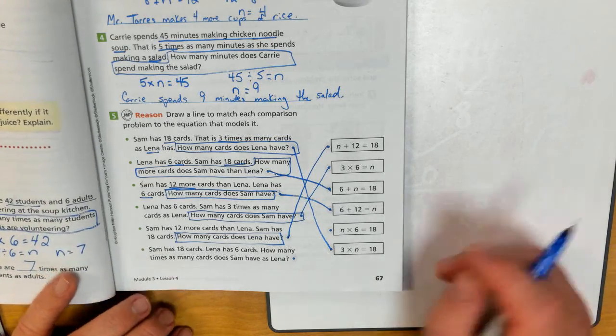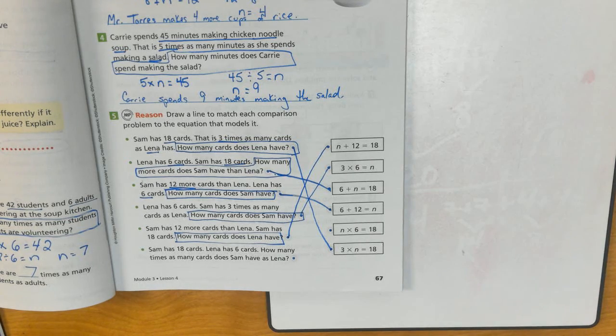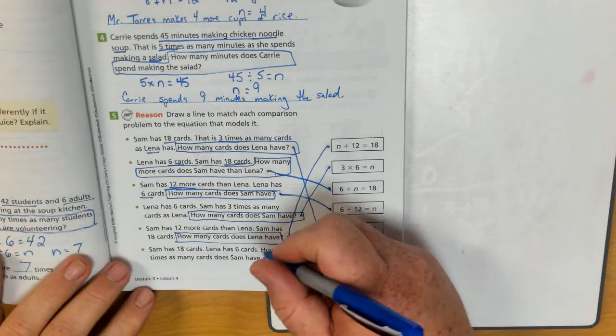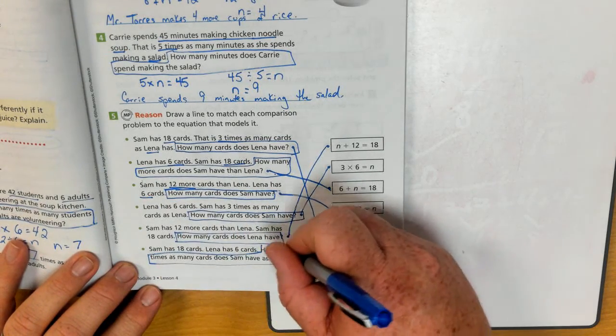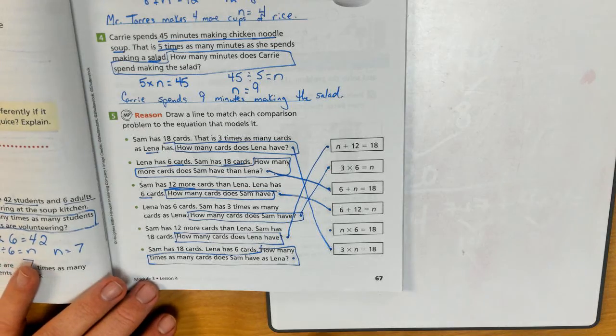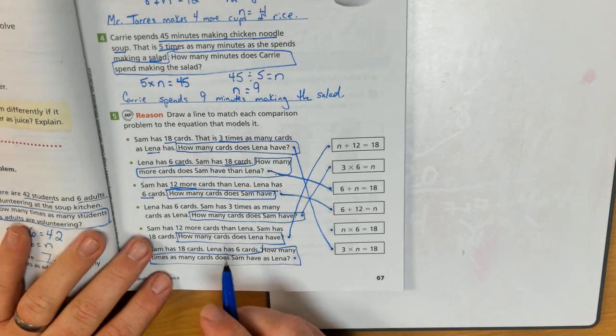All right. And finally, Sam has 18 cards. Lena has 6 cards. How many times as many cards does Sam have as Lena? Okay, I heard the how many times as many, so I know it's a multiplicative comparison, and really, it's my only choice left. But just for the sake of making sure I'm right, Sam has 18 cards.